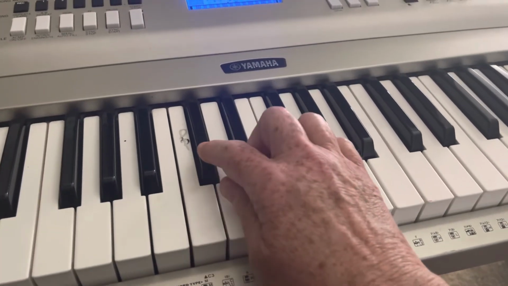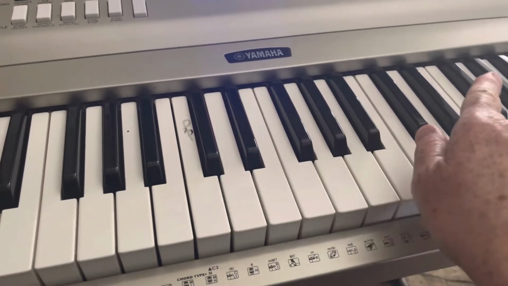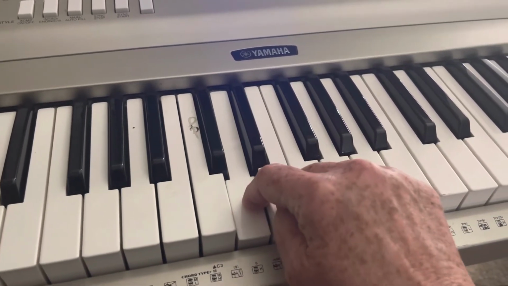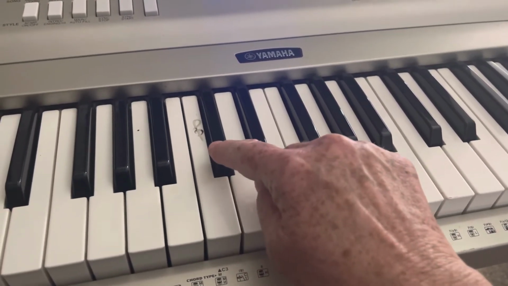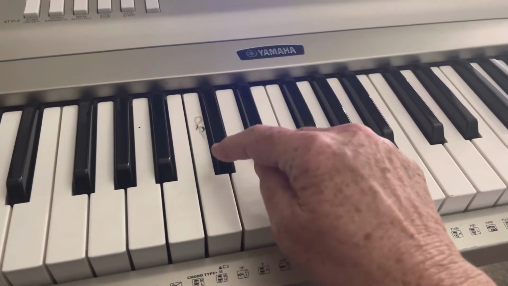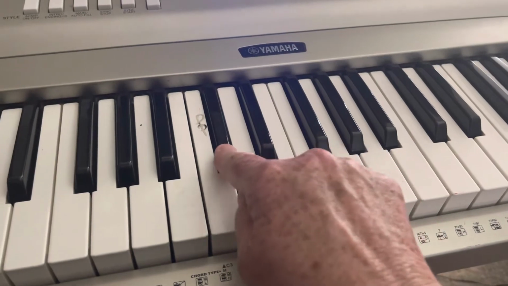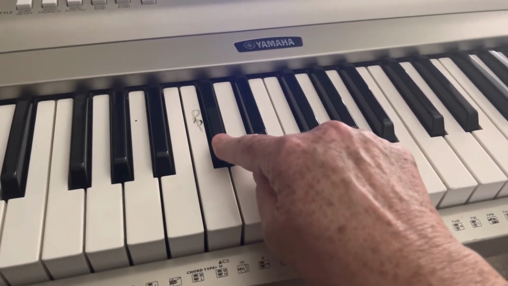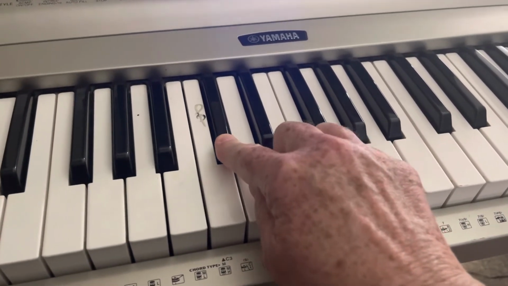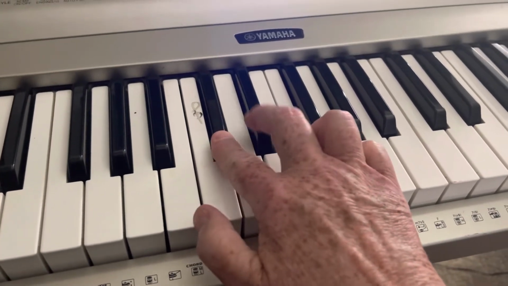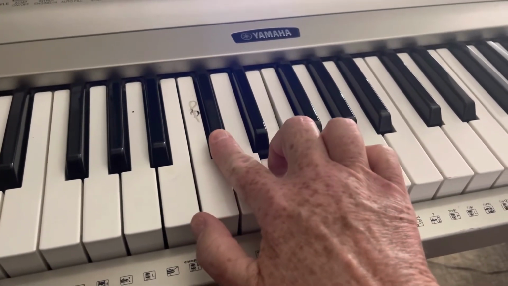So let's go C. We're ascending, going up the hill. C sharp. This can also be D flat when we go down the hill, descending. So this could be C sharp or D flat. Let's call it a C sharp, and we go to the next note, 1, 2, 3.